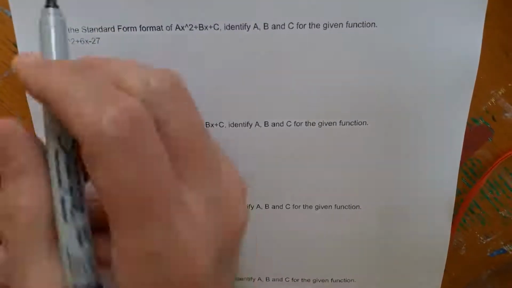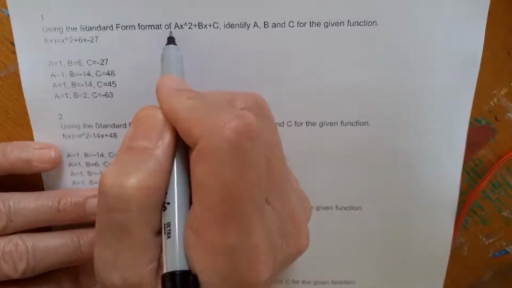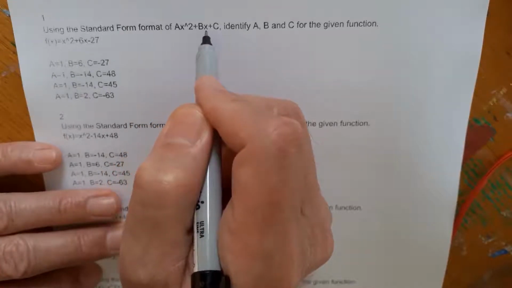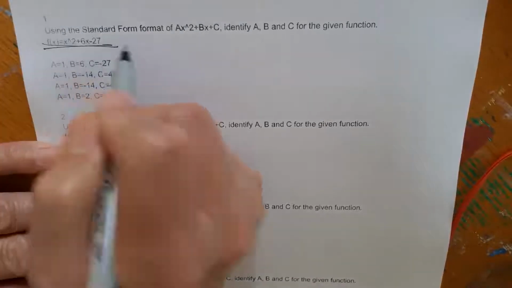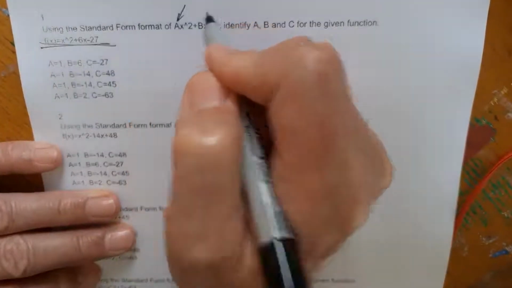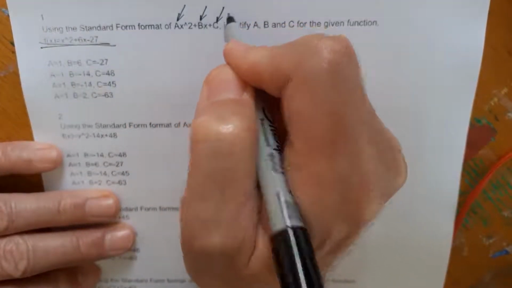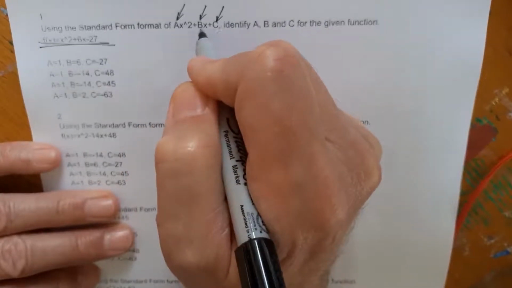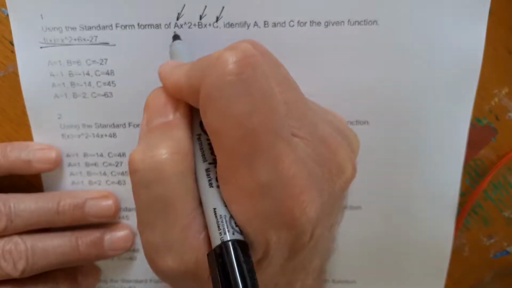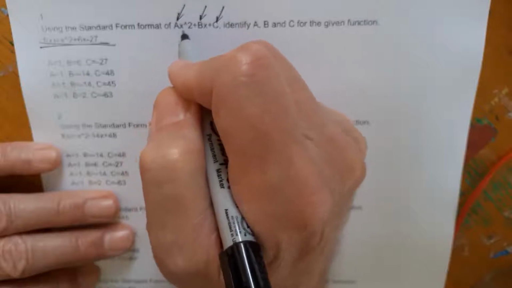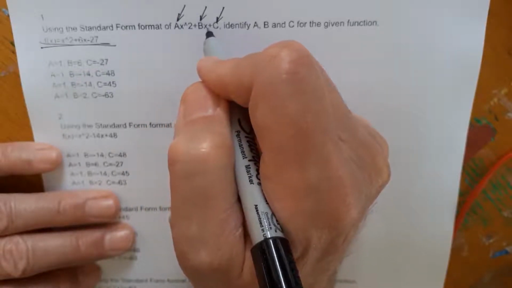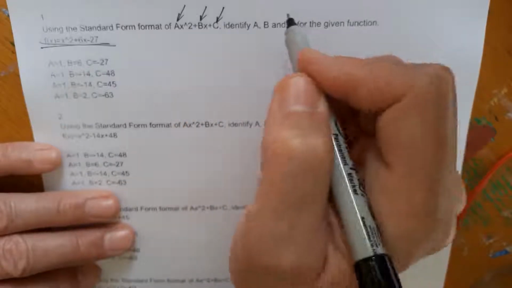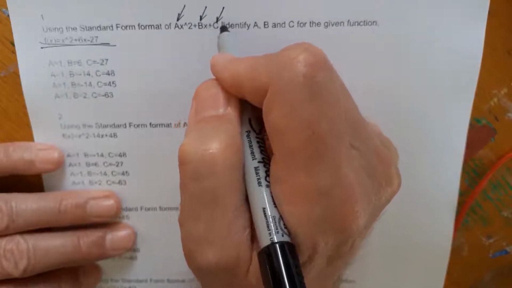The first one says, using the standard format of ax squared plus bx plus c, identify a, b, and c for the given function. So here's the given function. Well, they tell you that a, b, and c are the values associated in these positions of the standard form. So a is the coefficient attached to x squared. B is the coefficient attached to x, and c is the coefficient that hangs on as the tail. Whoops, it's not a coefficient, it's a constant.